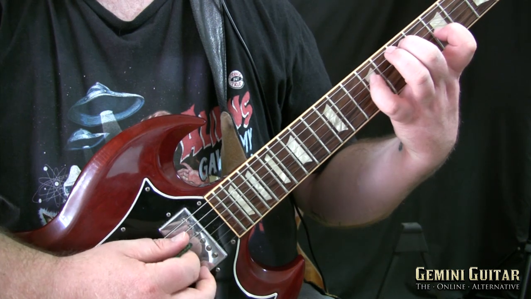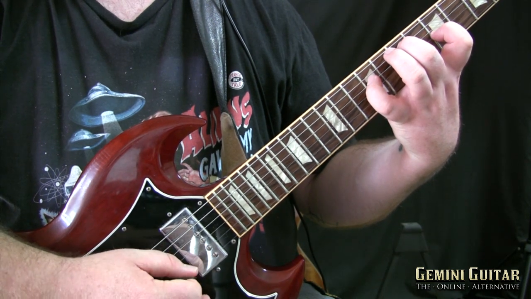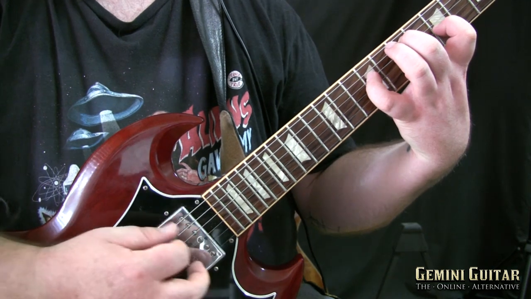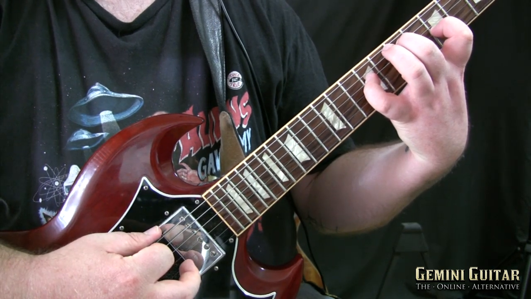And then things are going to get a bit more interesting. We're going to go from the D string to the B string, then the G string to the E string. And there is a pattern at work there. That will sound like this from the beginning of the bar.